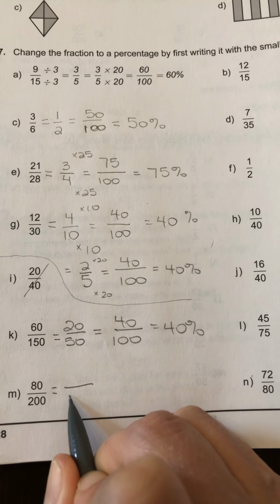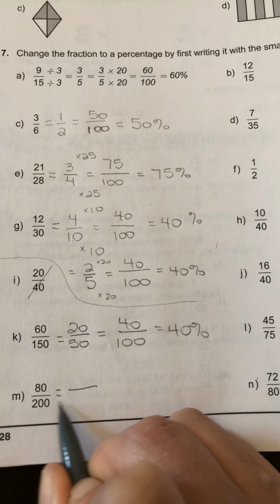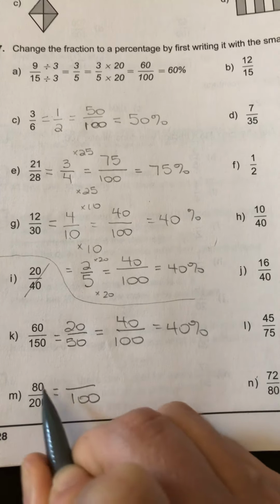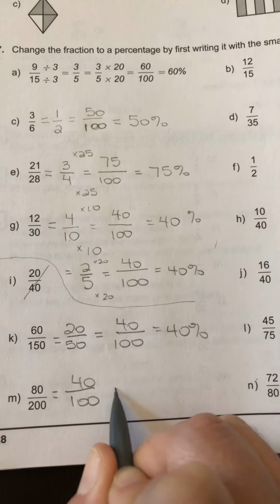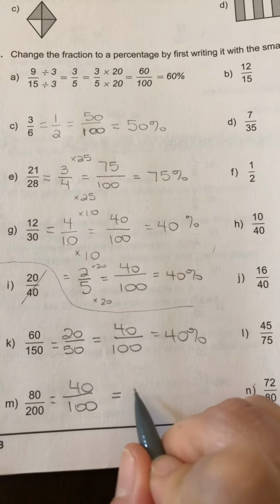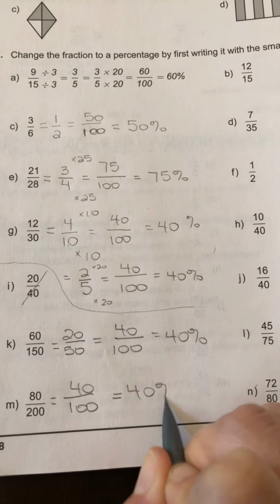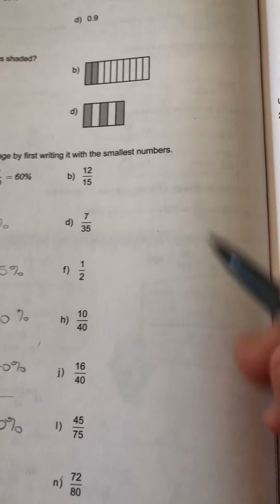And the last one here is actually only one step. I'm going to divide by 2 to get to 100. Divide by 2, I get to 40. And then it's 40%.